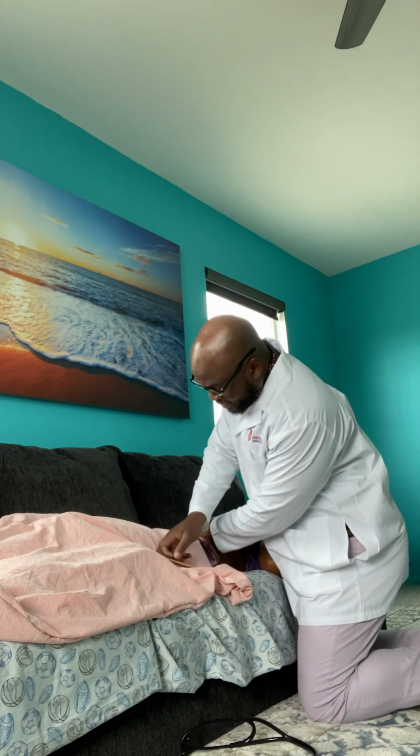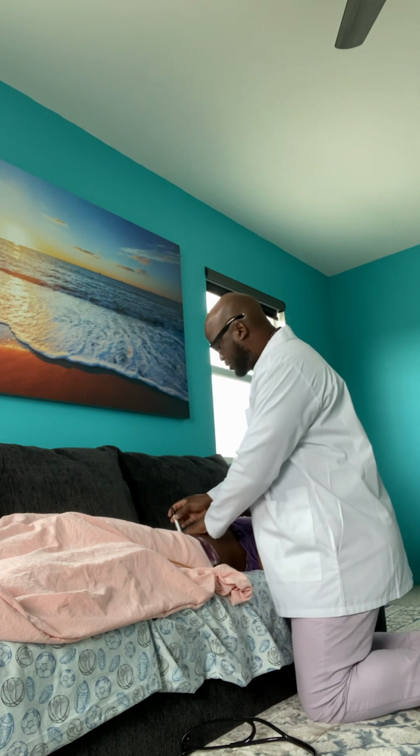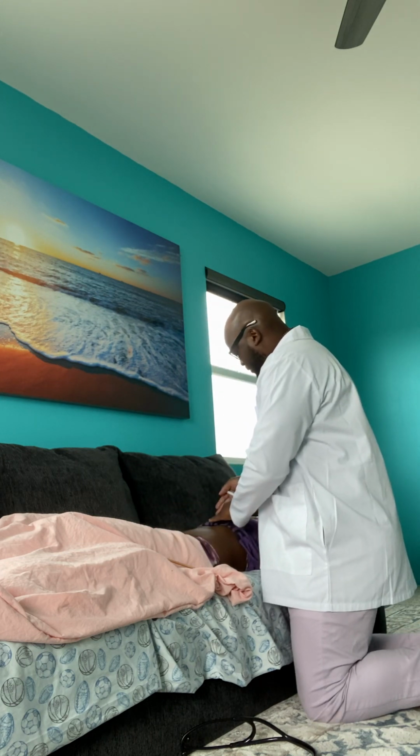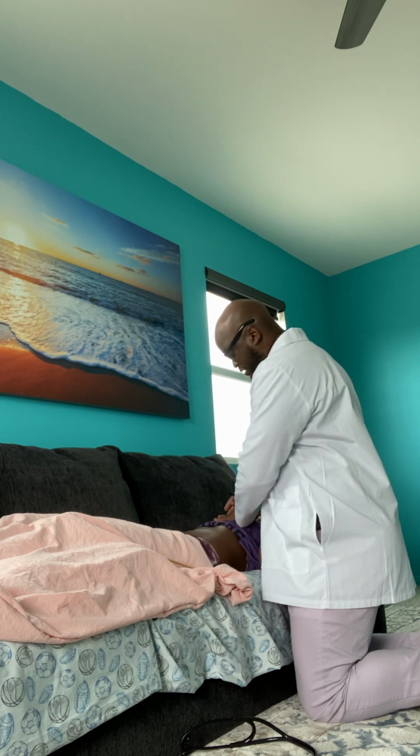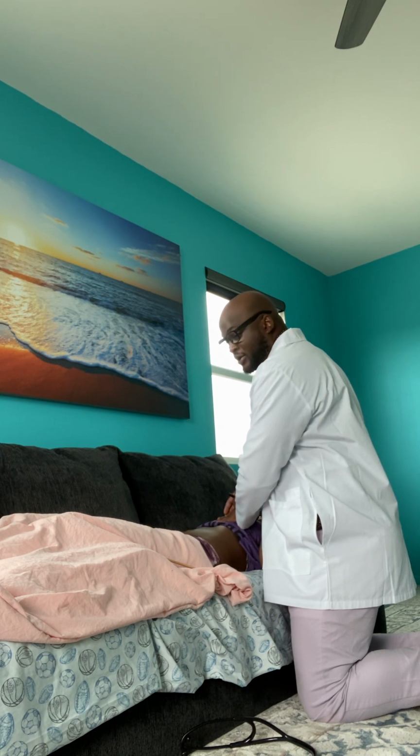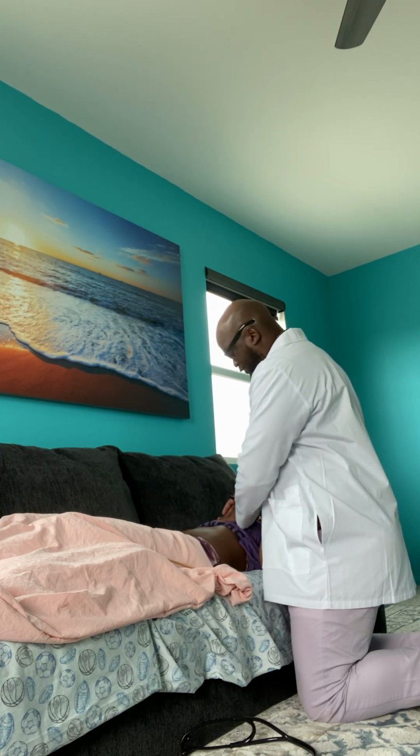So I will then get my marker and put a mark there, and then at the nipple line, I'll start just a little bit above and percuss in between the ribs, because you're going to get a dull sound if you percuss on the rib, because it's a solid structure. So in between the ribs, you're going to find the lung cavity. That's going to give you a resonant sound. So resonant sound, and then dull sound.